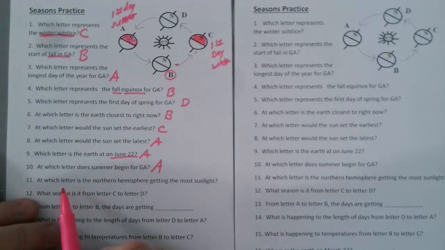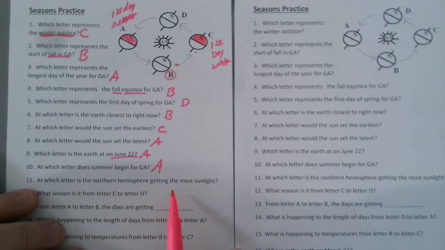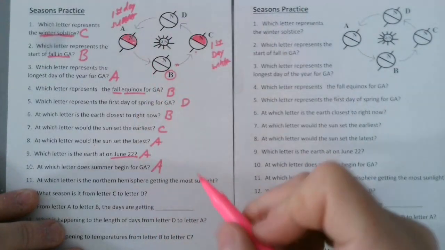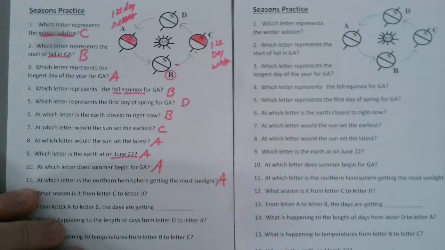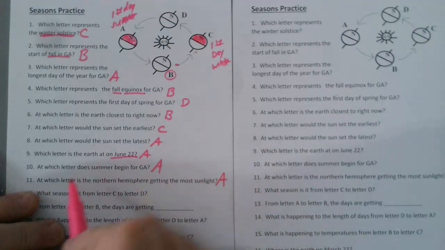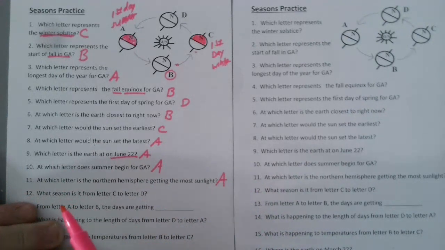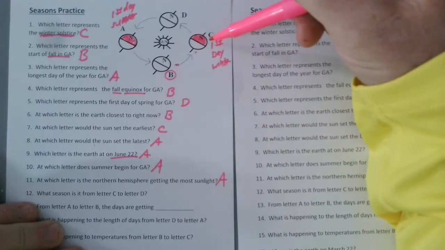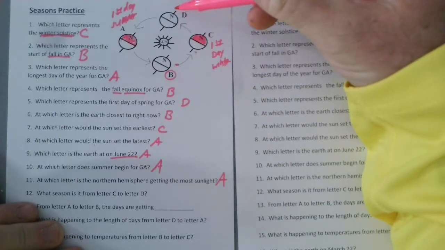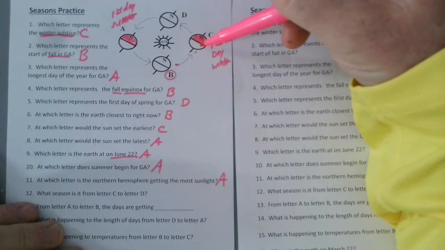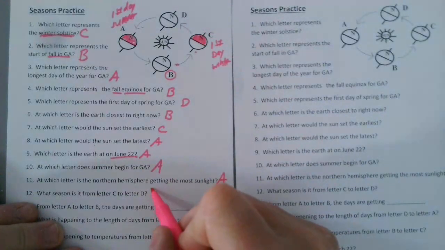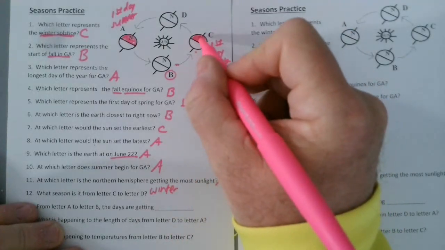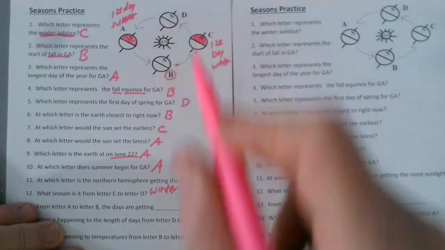At which letter is the northern hemisphere getting the most sunlight? Well, that's when we're tilted towards the sun the most. That by definition is the summer solstice. That's A. All of these questions, 8, 9, 10, 11, are all saying the same thing. Now, what season is it from C to D? This is the first day of winter. That would be the first day of spring. So everywhere in between C and D is winter, because you start winter here and you don't end winter until you get that first day of spring.